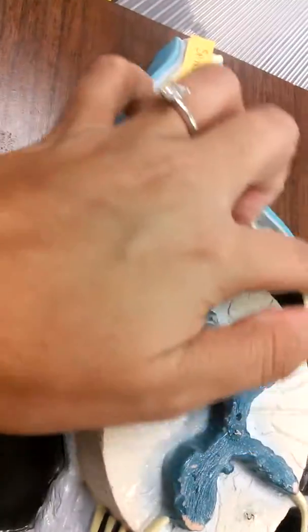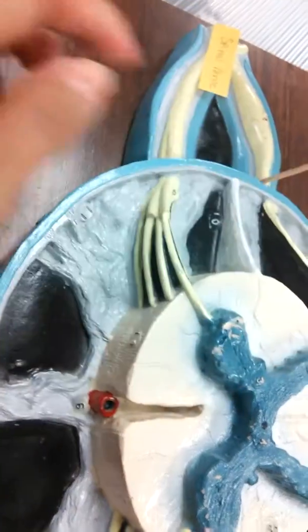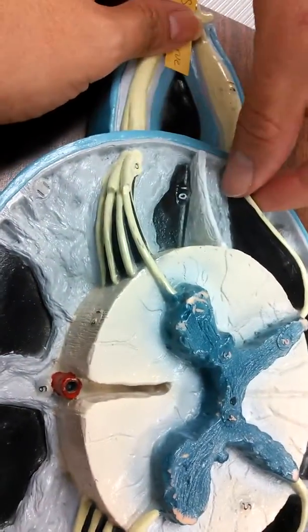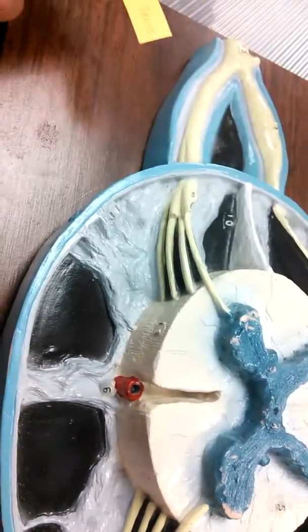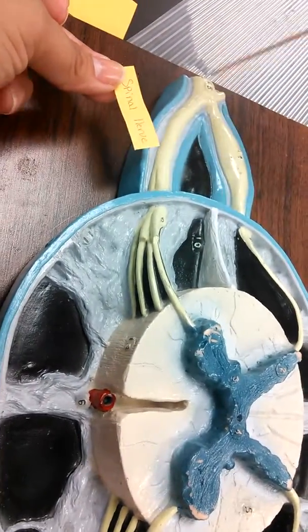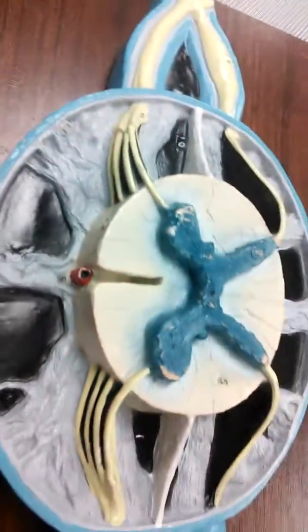So this is the dorsal root? Dorsal. This is the dorsal root here, actually. The dorsal root is where they all start to group up. And then the spinal nerve is number 15. And that's it for that.